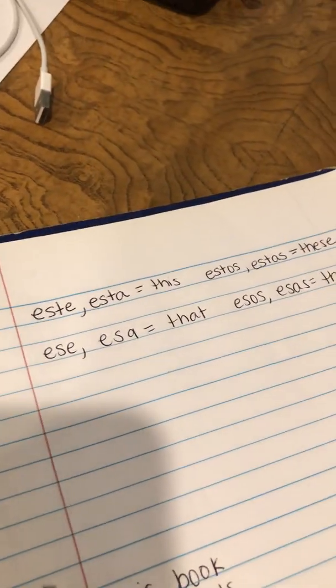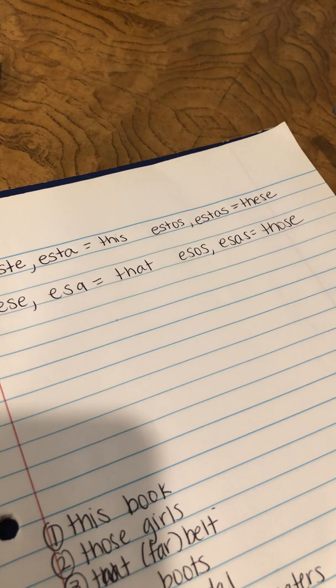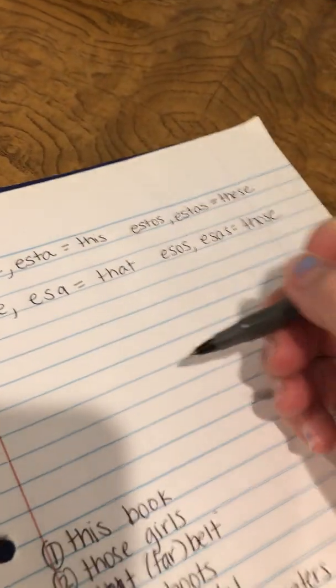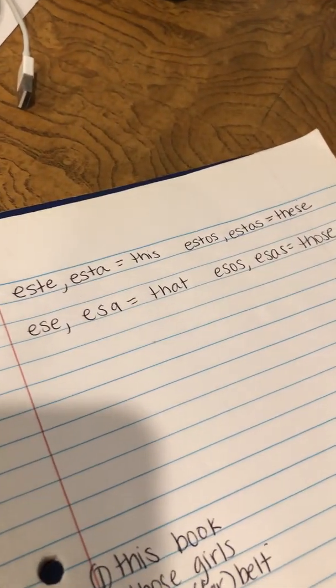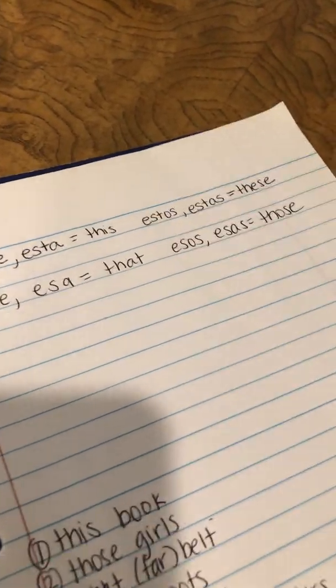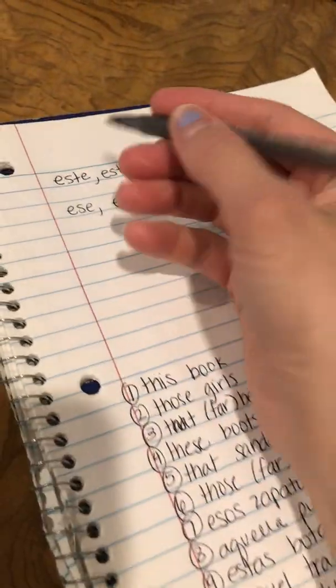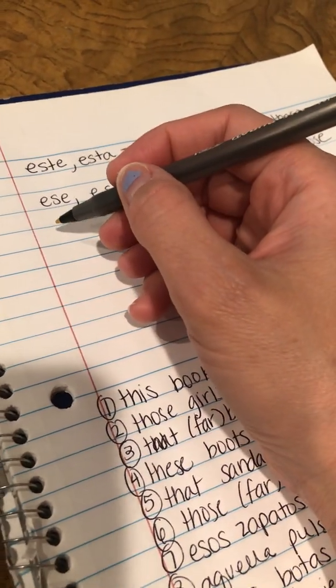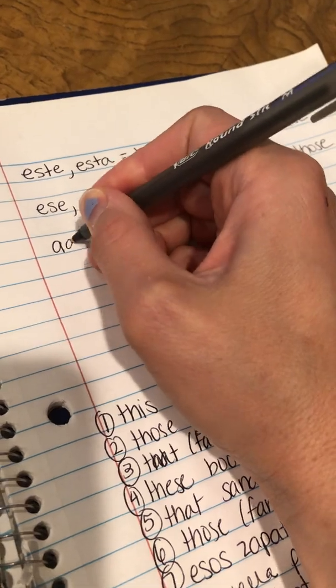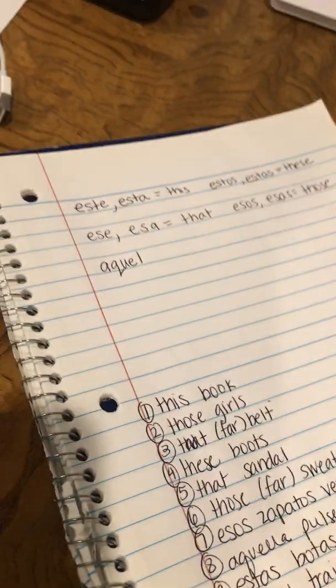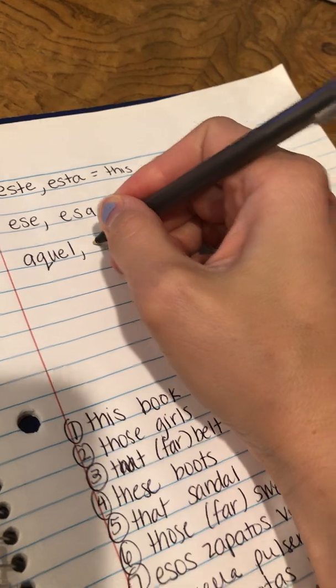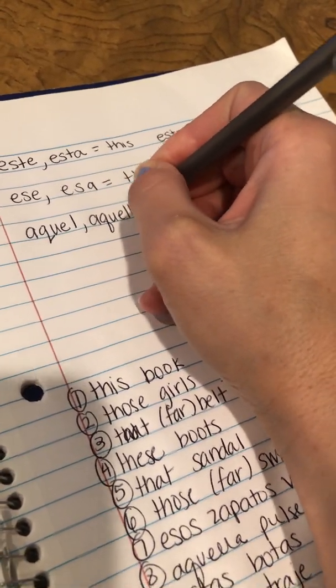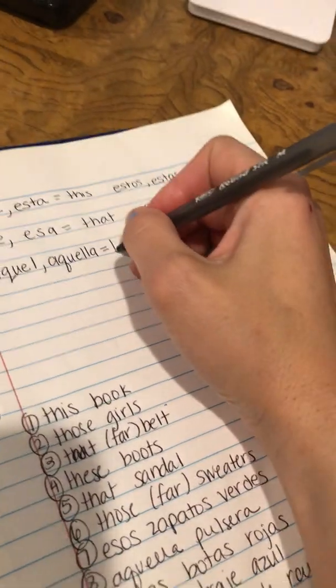And then finally in Spanish, you have that and those again, but it's implied far away. So it's kind of relative as to where you are. If I'm in a room, that can be far. If I'm on a football field, that could be far. So it just depends on where you are. So to say that and those far away, it all starts with an A. So it's aquel for masculine, like that phone that's really far away. Or if it's feminine, aquella for that pen, pluma, that's really far away.